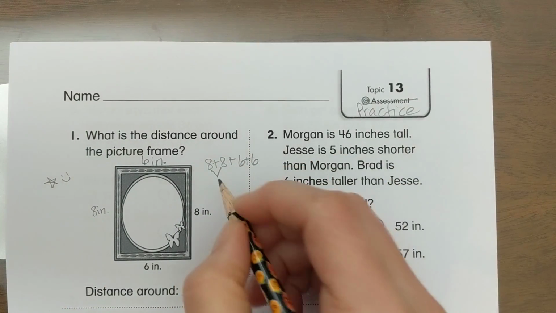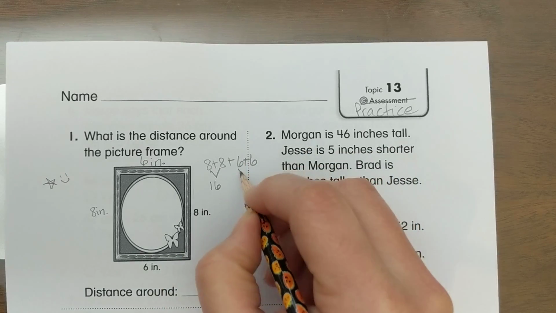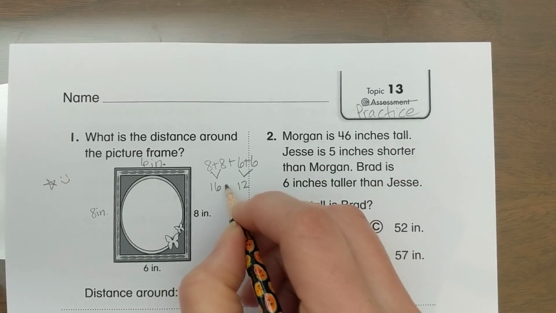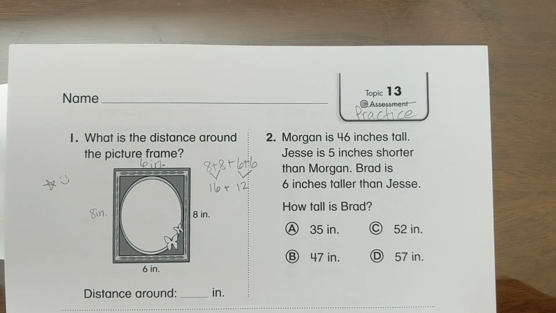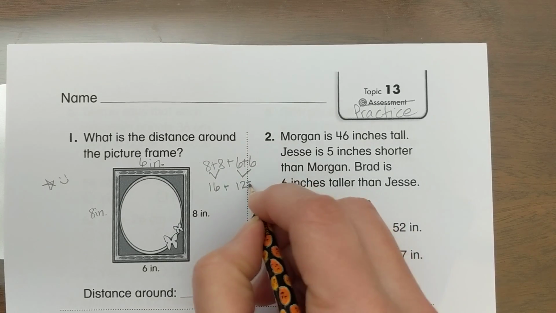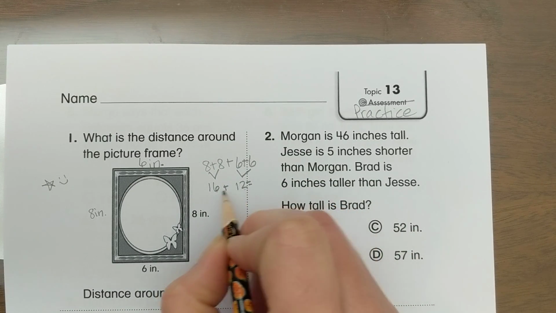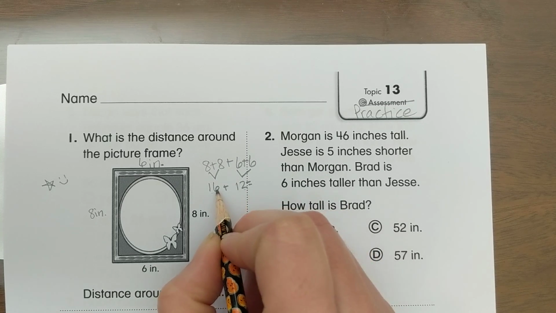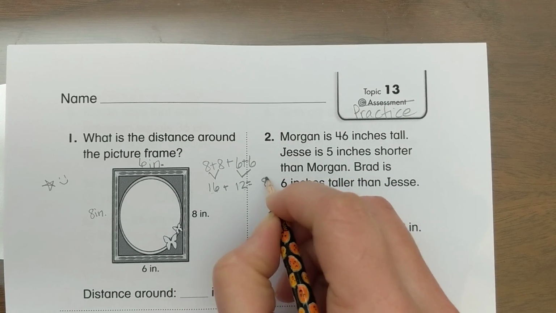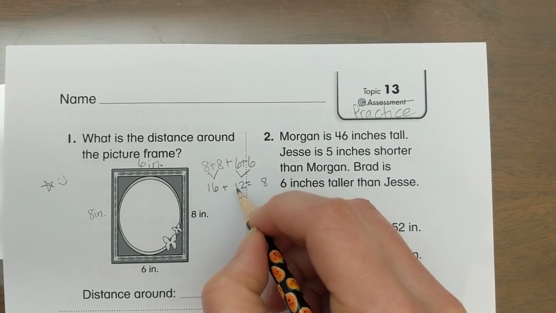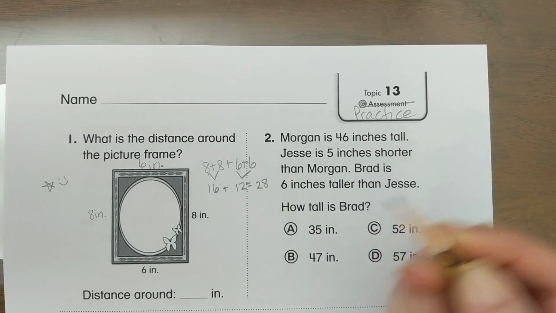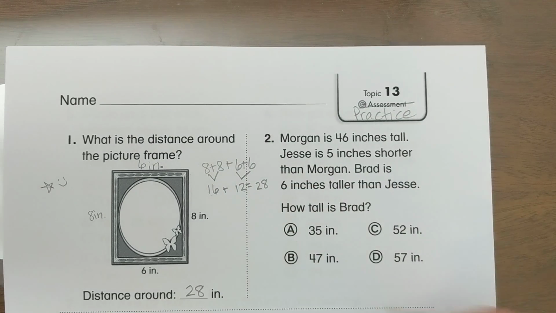Okay, 8 plus 8 is 16. 6 plus 6 is 12. 16 plus 12 equals, I'm looking at my ones place. I can do that in my head. It doesn't need regrouping. So 6 ones and 2 ones is 8 ones. 1 ten and 1 ten, 2 tens. So my answer is 28 inches.